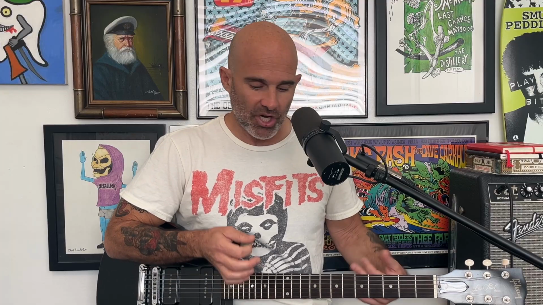You can use your pick attack to create more urgency, more angst, more aggression. Alternate strumming pick attack is less aggressive, has less angst because it's very smooth, and has less urgency because it usually fits within the rhythm really well. Now that's not 100%. There's ways you can do alternate strumming so that it can have that sense of urgency and angst.